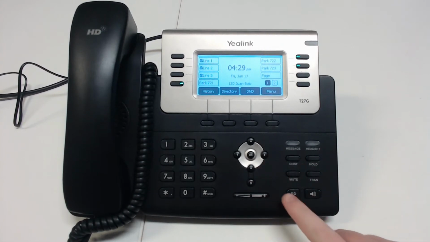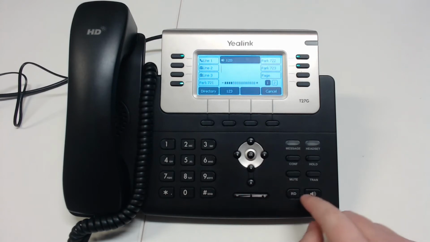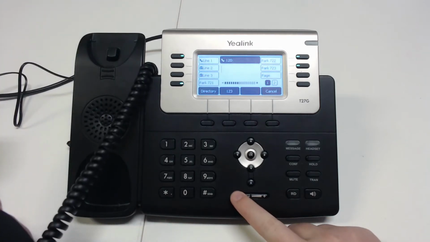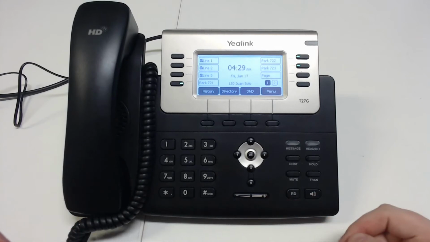We're going to start with the volume buttons at the bottom. These volume buttons control three different things. It controls the ringer volume, it controls the speakerphone volume, it also controls the in-call volume. And that allows you to adjust if you can't hear the person you're talking to.